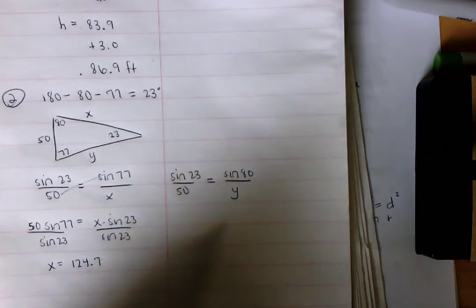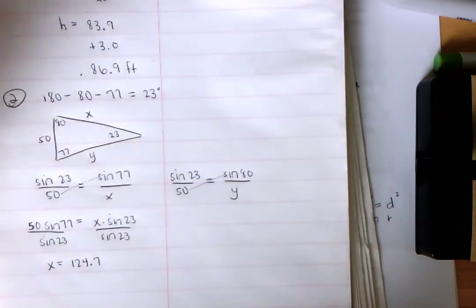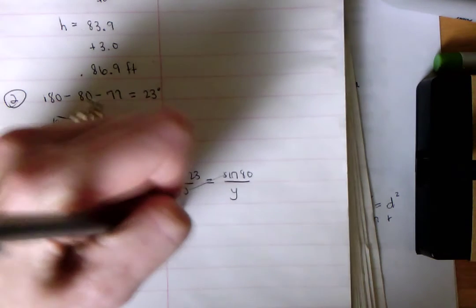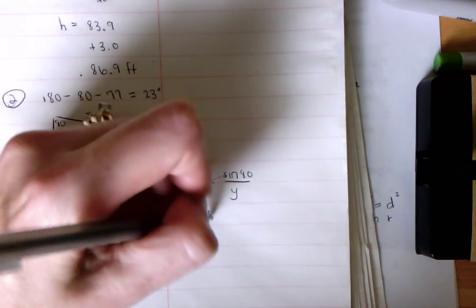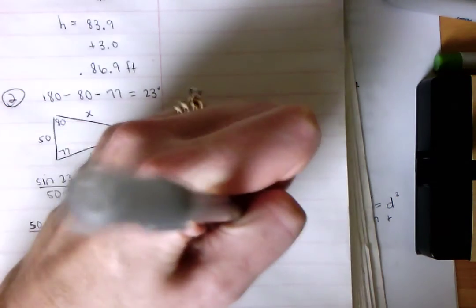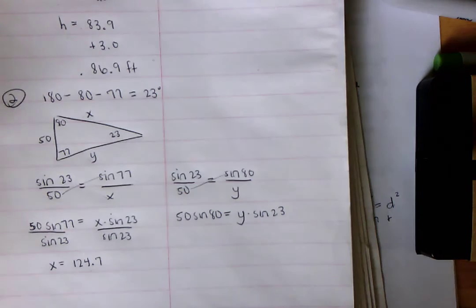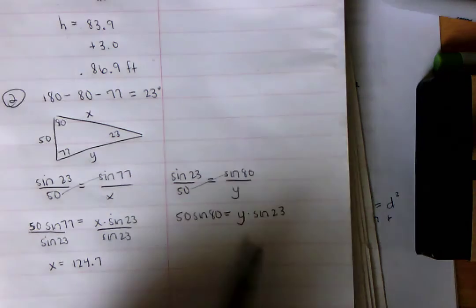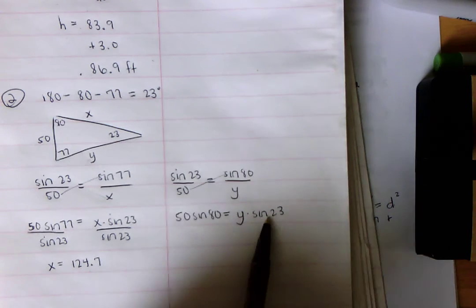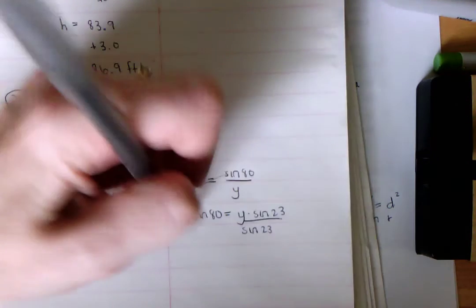So, all right. So then on this one, same idea. Cross multiply, right? So we're going to do 50 sine 80. So multiplying these two together, 50 sine 80 equals, and then I'm going to do y times sine 23, sorry. And then what I do is, again, to get y by itself, I just have to divide both sides by sine 23.